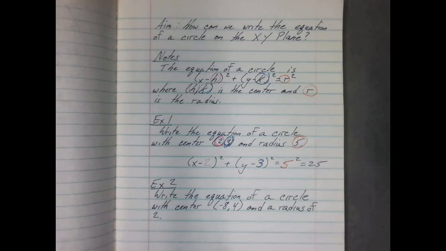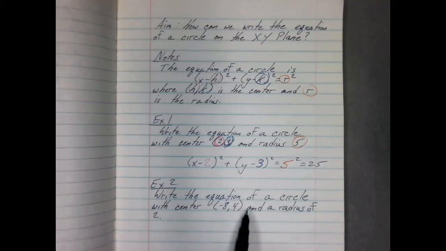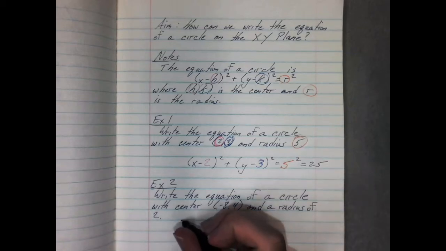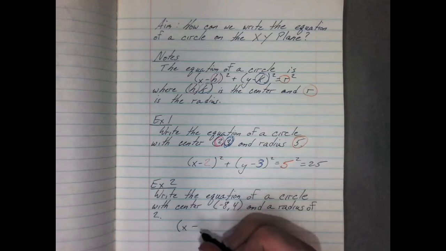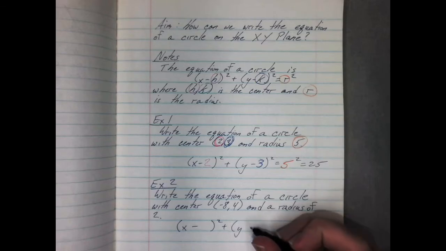So now we have a second problem. Our second problem is to write the equation of a circle with center -8, 4 and a radius of 2. If you want to give this a shot on your own first, pause the video. If you wanted to see how I do it, well, keep watching. Same thing I did before. I'm going to set up the formula. I'm going to leave blanks for everything that I'm plugging in.